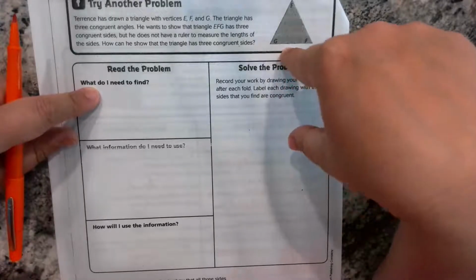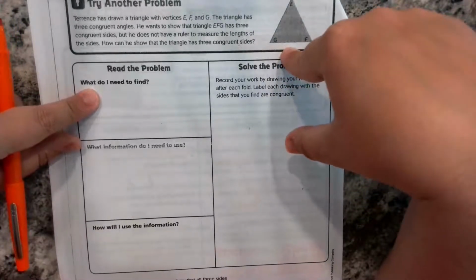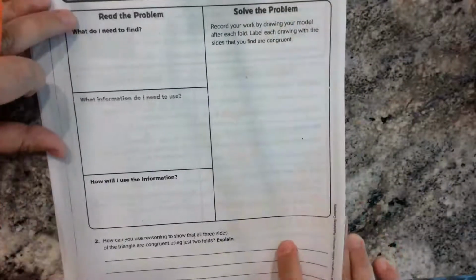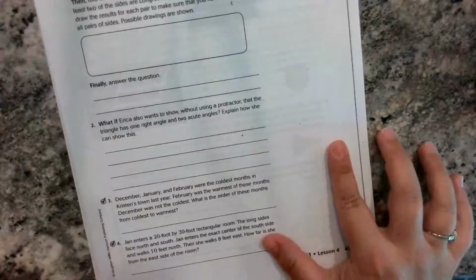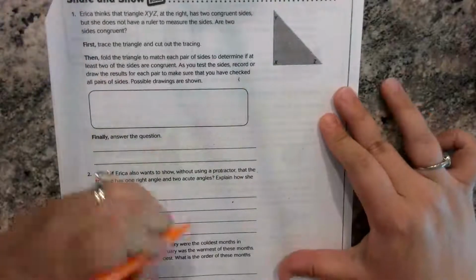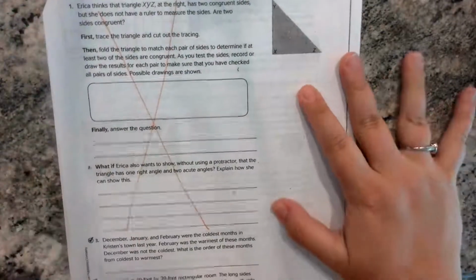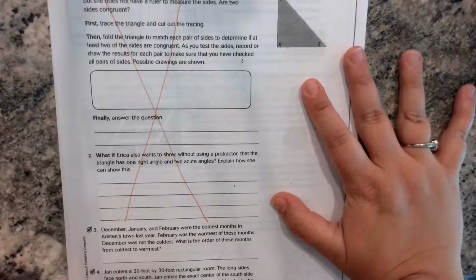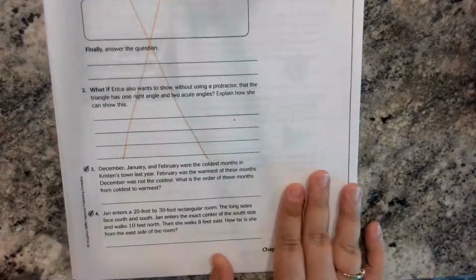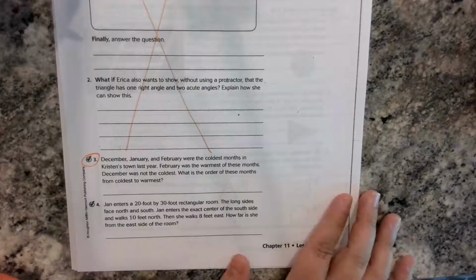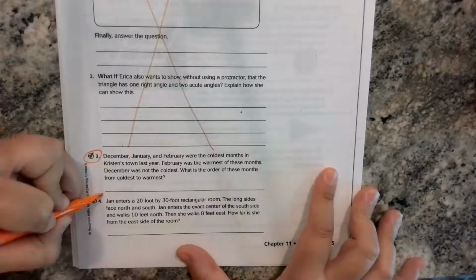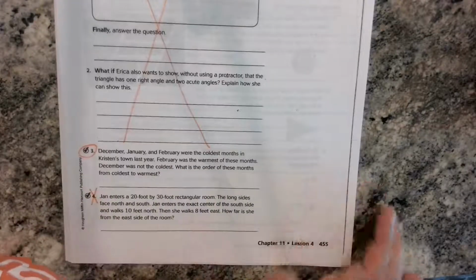And again, I realize that you might not be able to trace and cut this exact triangle. So I'm going to leave this as optional, meaning you can do it if you want to. You do not have to do it. Okay? On the next page, we're going to skip 1 and 2. Again, you can do them if you want to, but you do not have to do them. I do want you to solve number 3 because it's a good problem-solving question. Number 4, I'm going to cross it out. It's optional also.